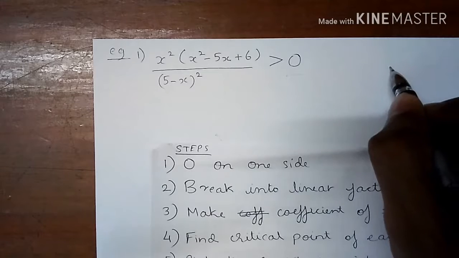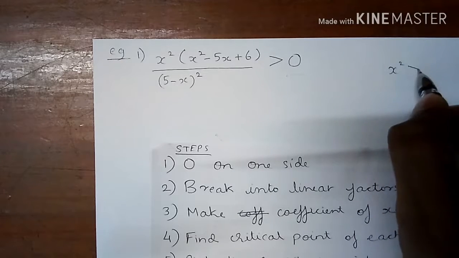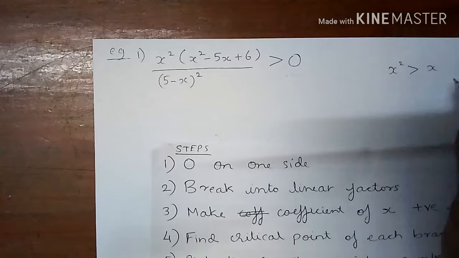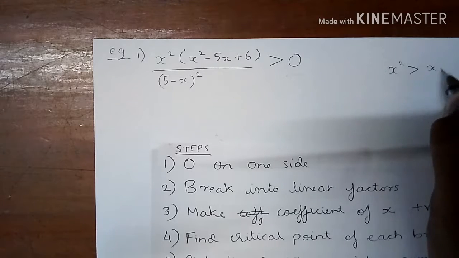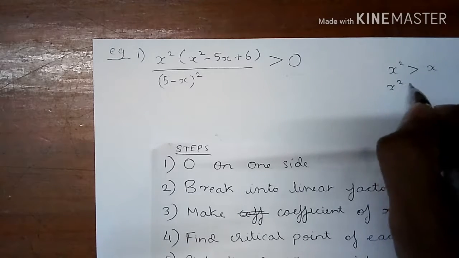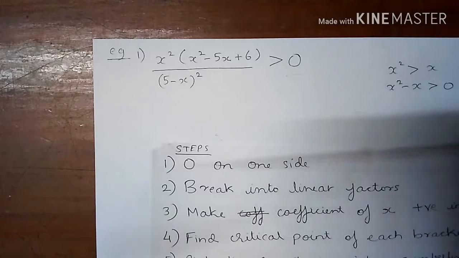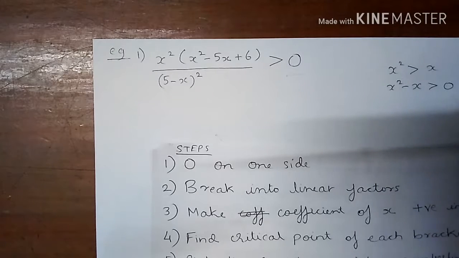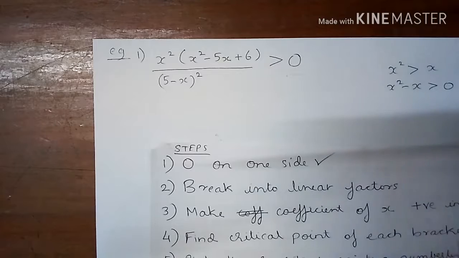And sometimes there will be questions like x square is greater than x, something like this. Then there is no 0 on this side, so shift the x to the other side and x square minus x is greater than 0, and then you should proceed. So first step is done.